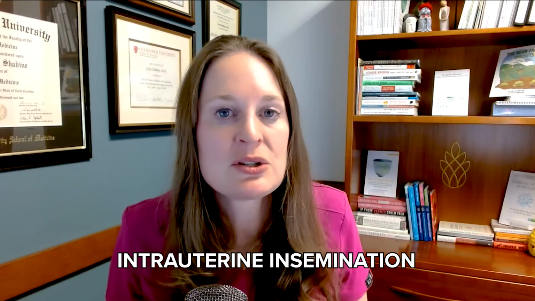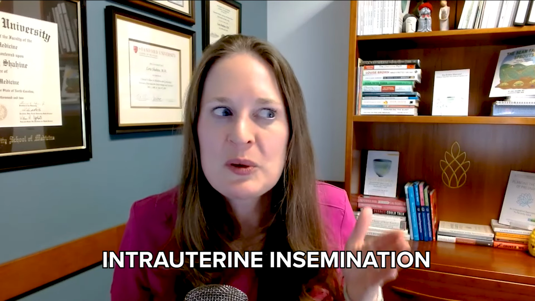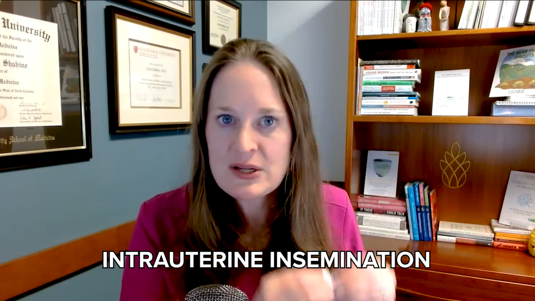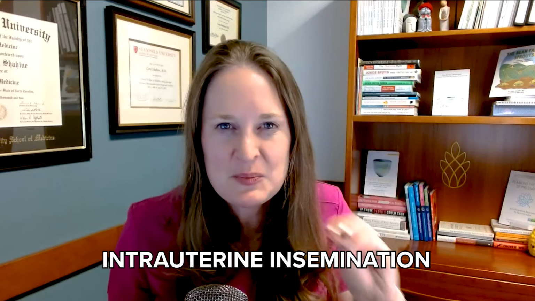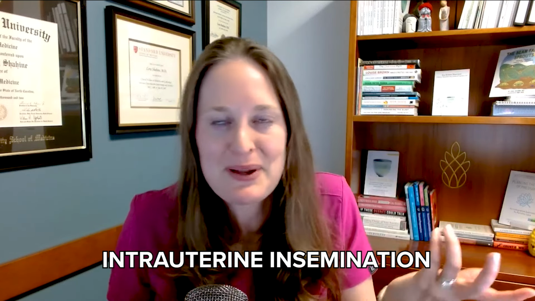If it's borderline sperm count or motility, sometimes something as simple as an intrauterine insemination will be really beneficial, because you kind of wash the sperm and concentrate it and get the best sperm past the cervix. That's why we call it a turkey baster, to really help get sperm where it needs to go. That can be really helpful.